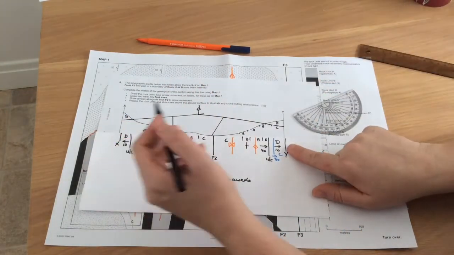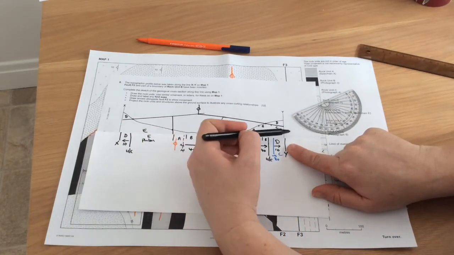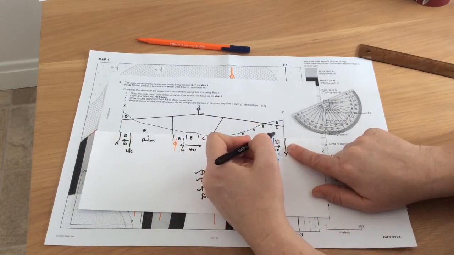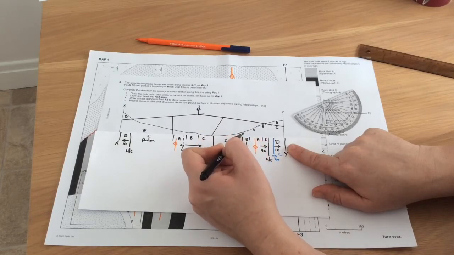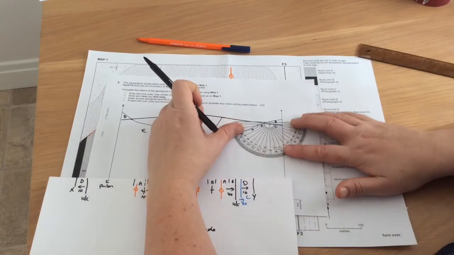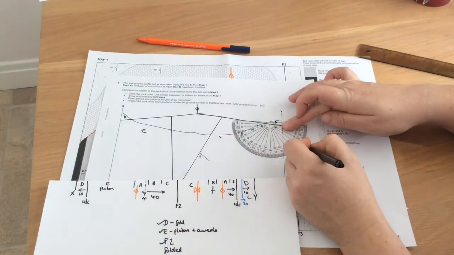Right, so got two fold axes. We'll start this way and head towards X. So this one's 40, this one's 40, but this one here is vertical. So let's put those in first. 40 degrees towards Y.